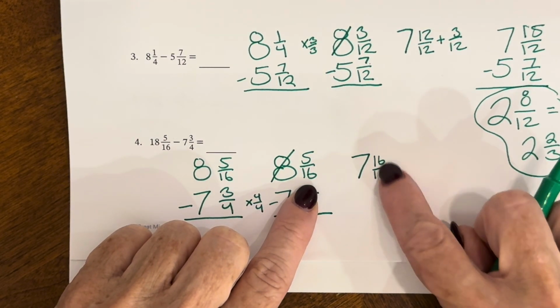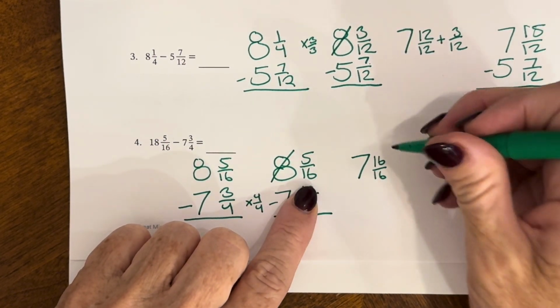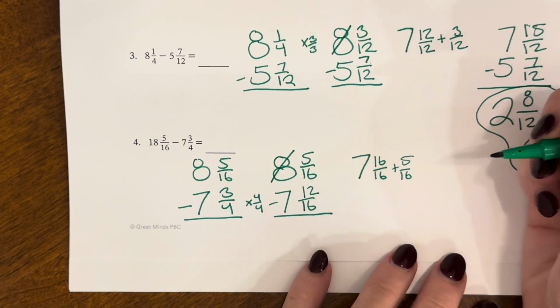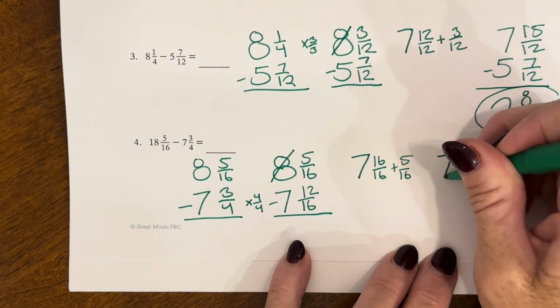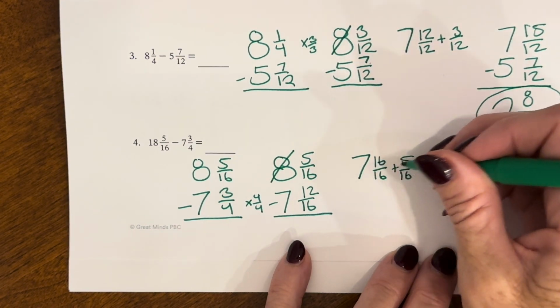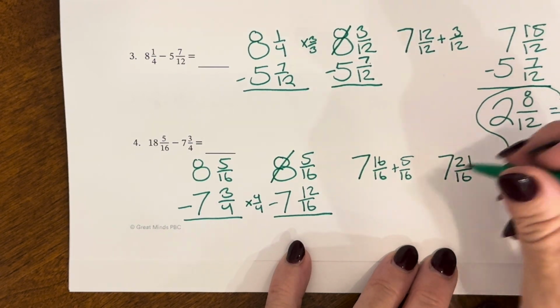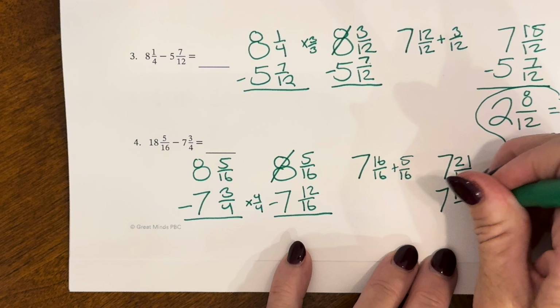But we still have all of them, so this is still the same as 8. But since we already had 5/16, we have to remember that we have that as well. So we have a total of 7 wholes, and 16 plus 5 is 21/16. And we're going to subtract 7 and 12/16.